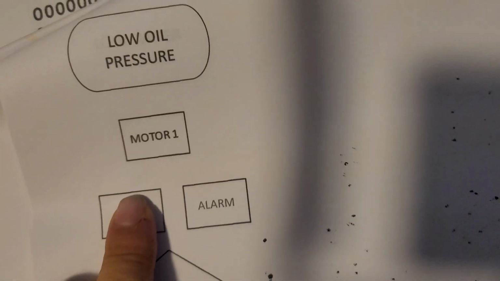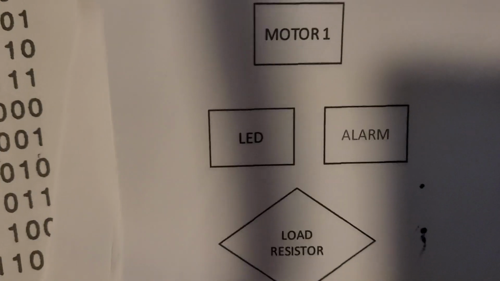Diagnostic digital display. Back to the logs and creating a DOS. You would show low oil pressure motor 1. It would tell and it would send off the alarm. You would use your and/or logic gates after your flow chart, load resistor, and it will check. There's different ones. So you make a flow chart.